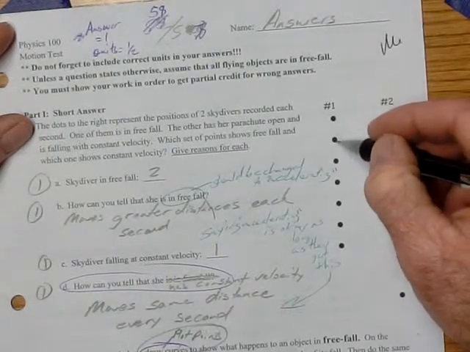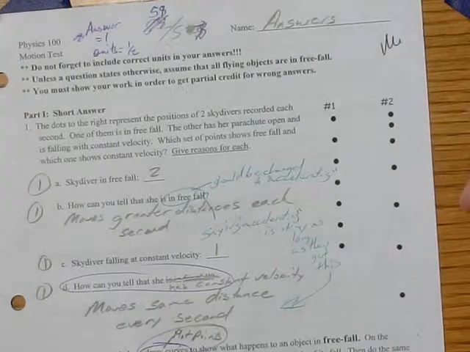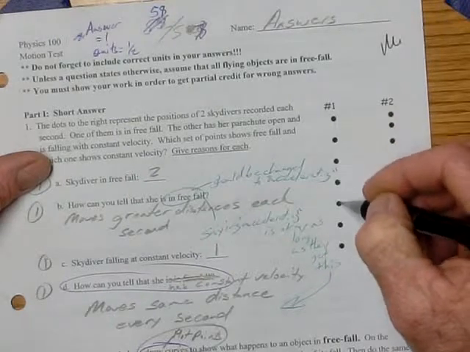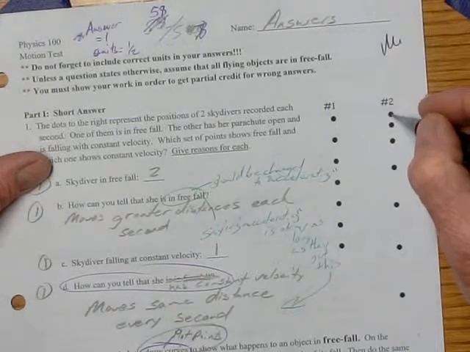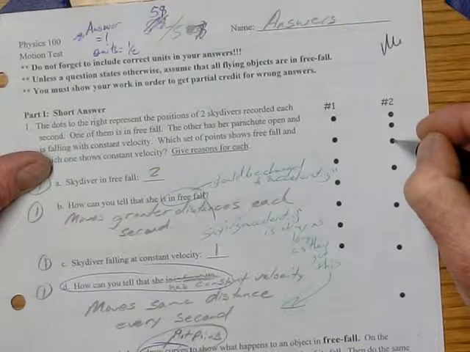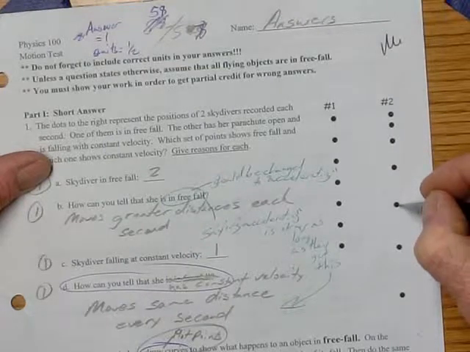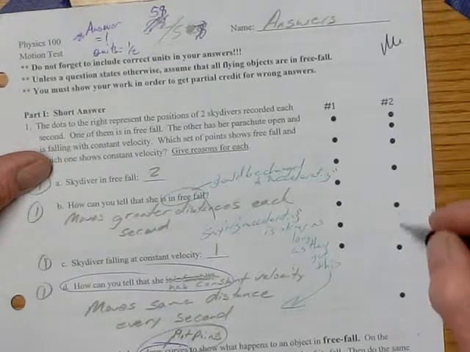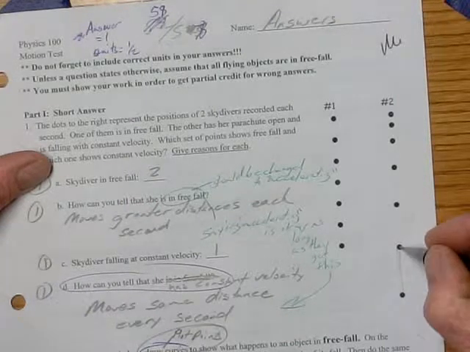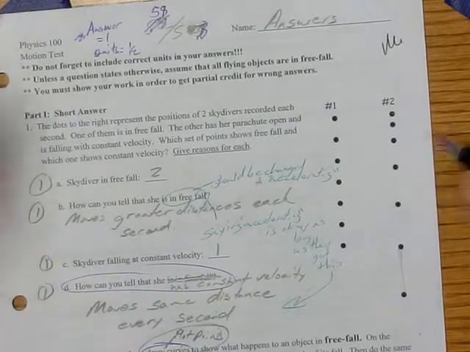And since she's traveling the same distance every second, her velocity is the same. Velocity is the distance that you travel within a second. So this is a constant velocity. This skydiver is going from here to here, short distance, from there to there, longer distance. The next second goes an even longer distance. The next second goes an even longer distance. So this skydiver is going fastest within this second, from this position to that position. They're getting faster and faster and faster.